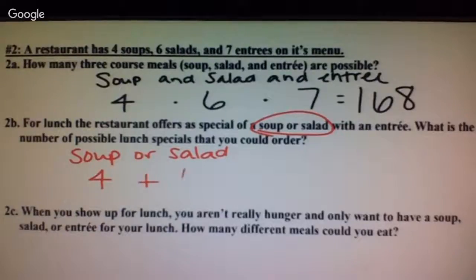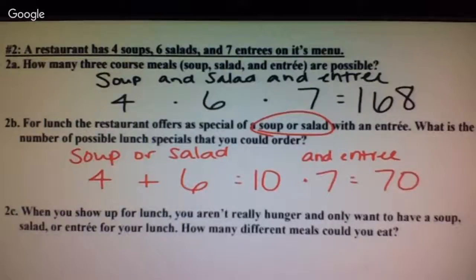So I'm going to have one of those and an entree. So times 7. I've got 70 options.